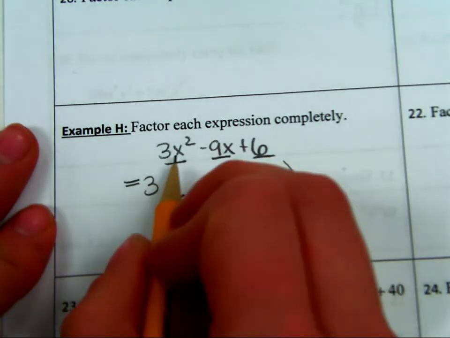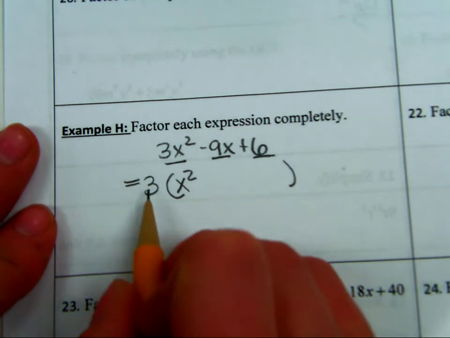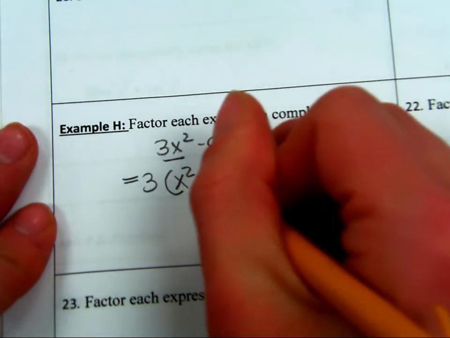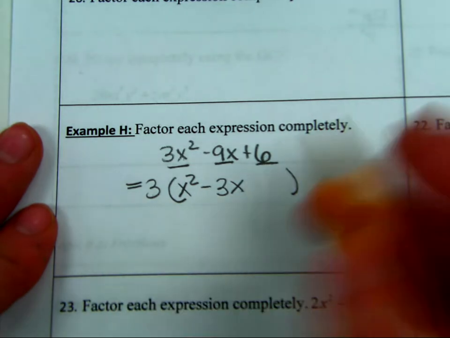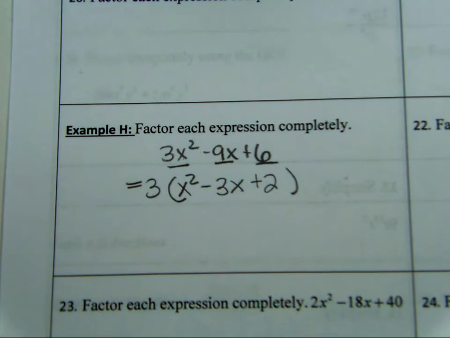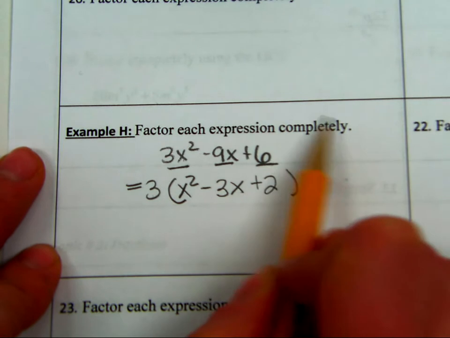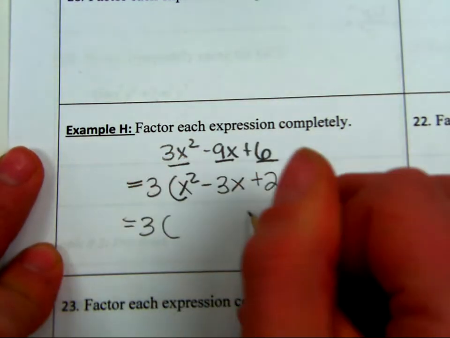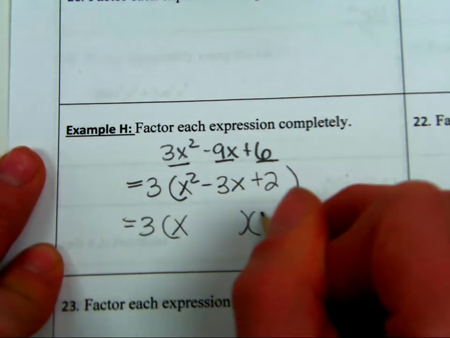If we factor a 3 out of 3x squared, we're left with x squared. We factored a 3 out here. Think, 3 times what gets you negative 9? It's negative 3, and we need that x. And then 3 times what gets you 6? 3 times 2 gets you 6. So that at least makes this a little bit easier to factor. We're not done, it says factor completely. We can factor this further. Make sure you write the 3 down; it's important to keep it there. We can now split the x squared into x and x.